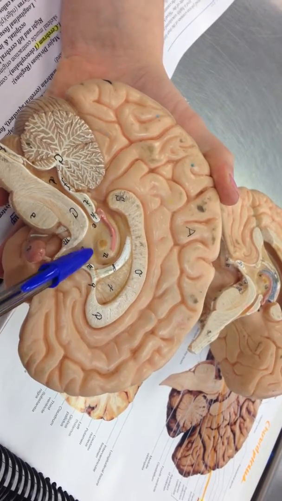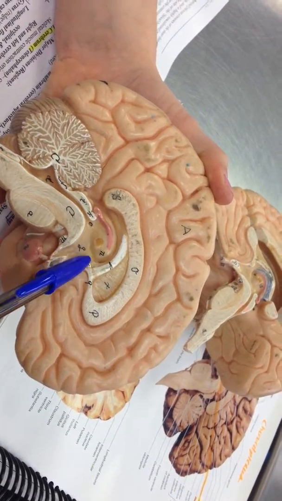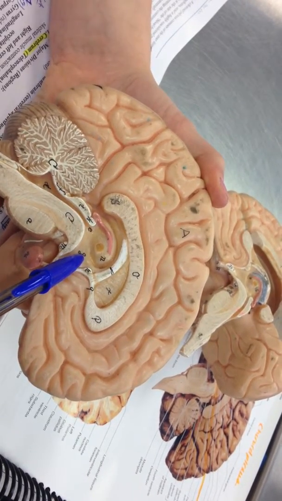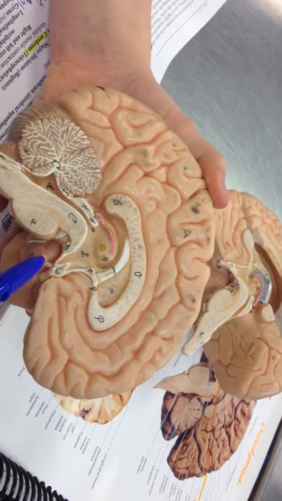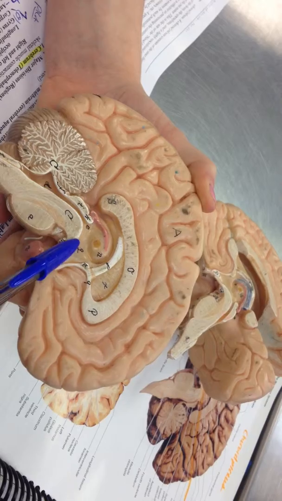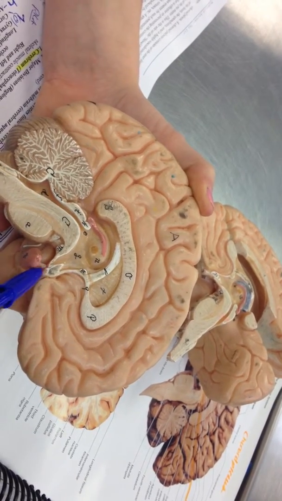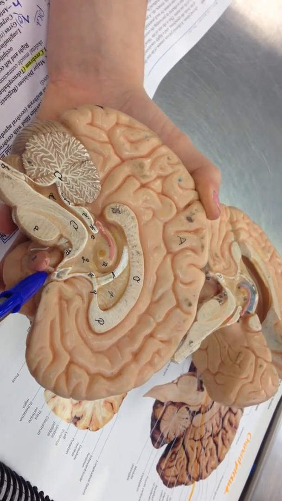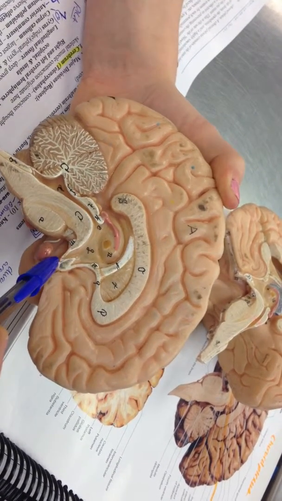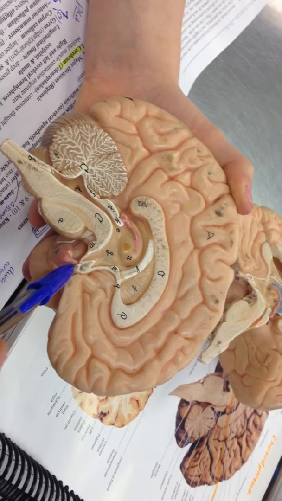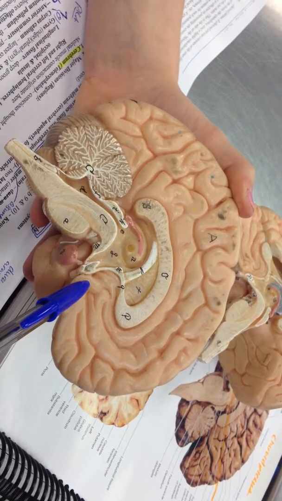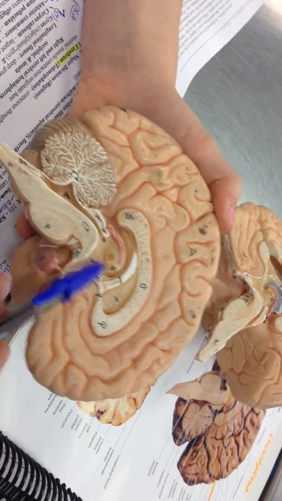This is your hypothalamus right in here. This is your pituitary gland hanging down, and the thing that connects the pituitary gland to the hypothalamus is going to be called your infundibulum. And then you have also within your hypothalamus the optic chiasm, where the optic tract from the eye arrives at the brain.